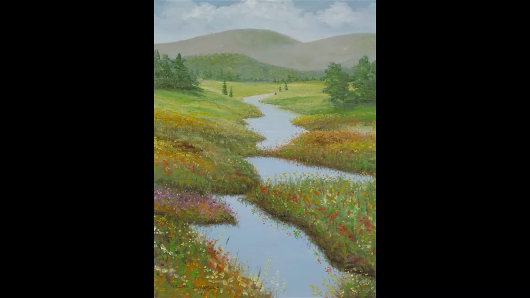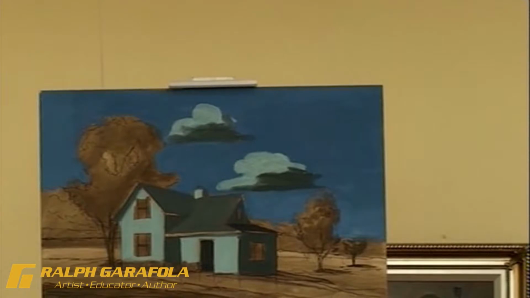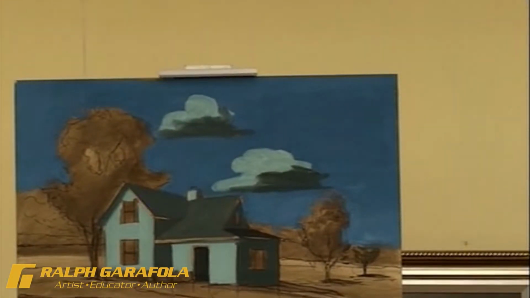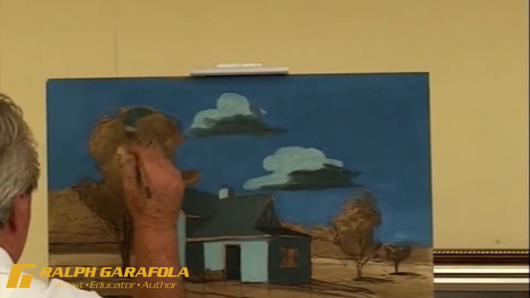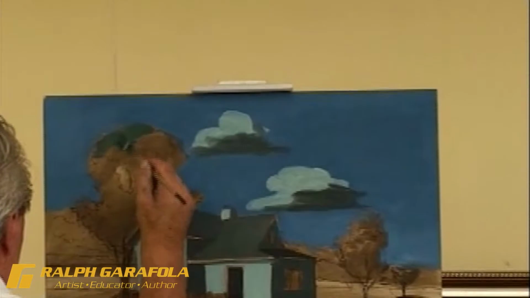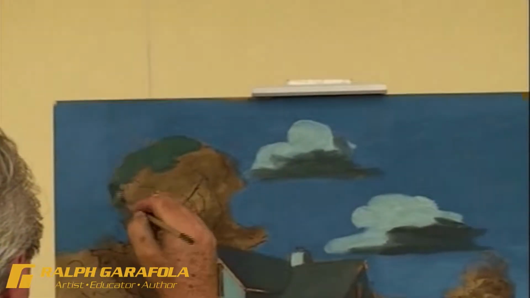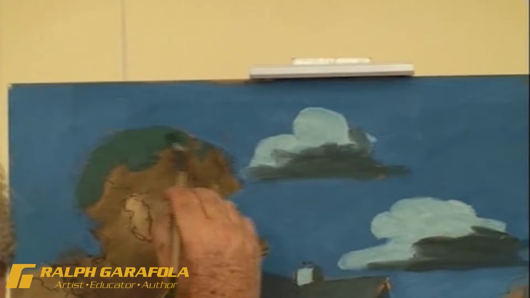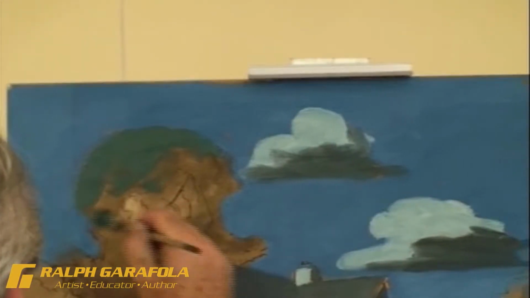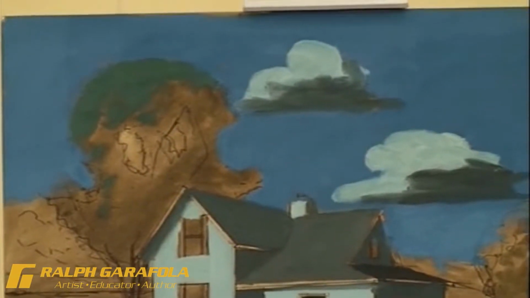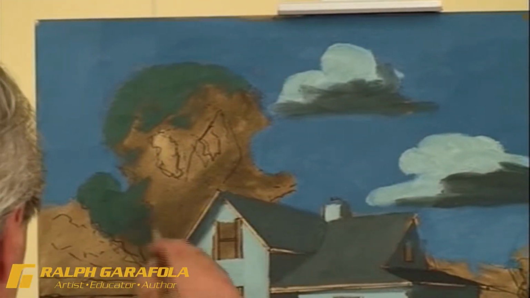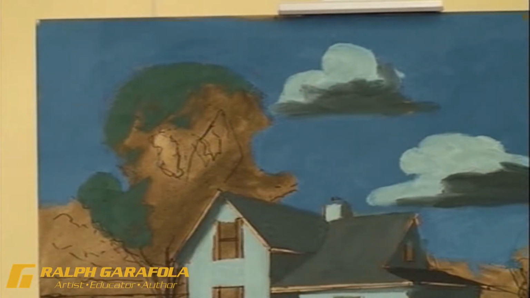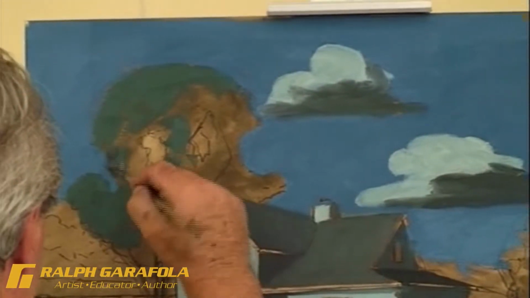Okay, what do we got? Let's get our tree in there, right? Okay, our tree in the moonlight is the third value. Up close. What value was that? 3. Third value in the light.